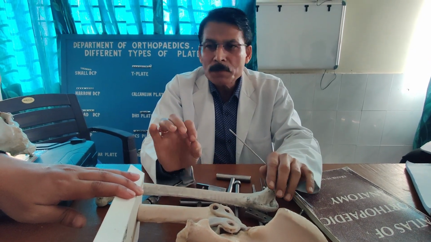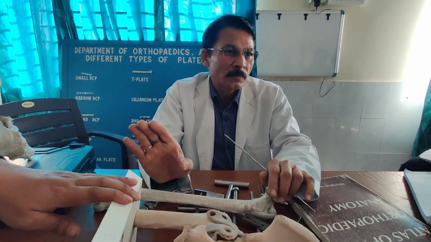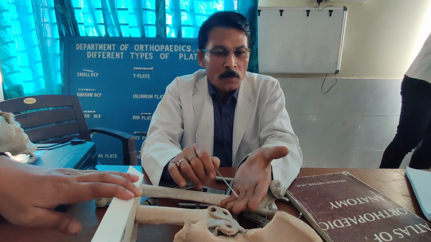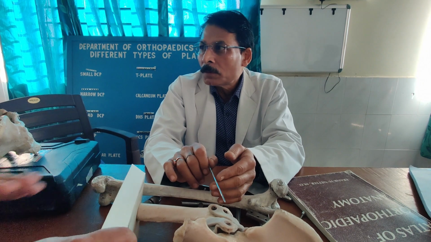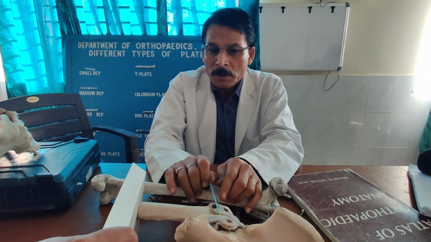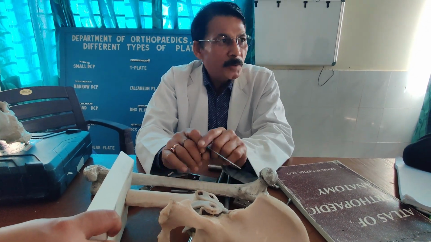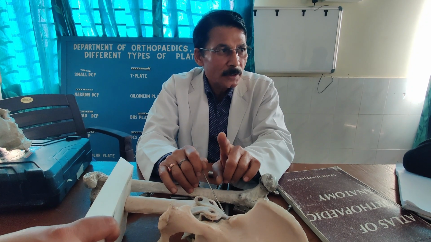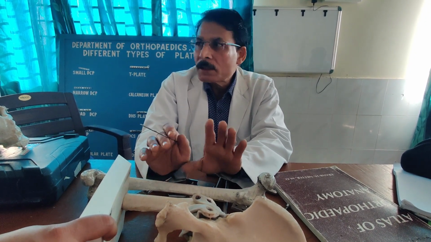But it is always mandatory to maintain the reduction during the fixation. For this purpose, somebody can support it, or you can apply various K-wires around, anterior and posterior. That can be done for PFN cases, how we used to do. The same principle can be applied here also to maintain the temporary reduction during the process of fixation. So that is a technique.